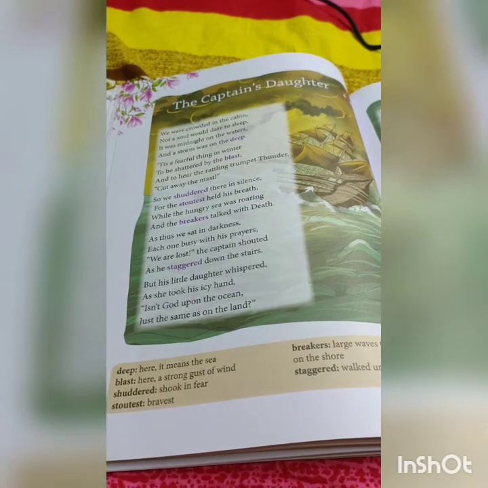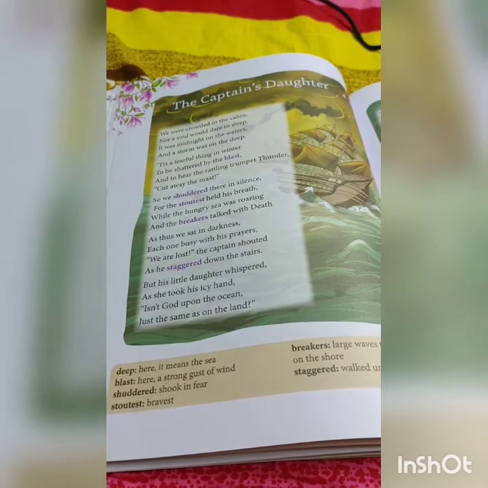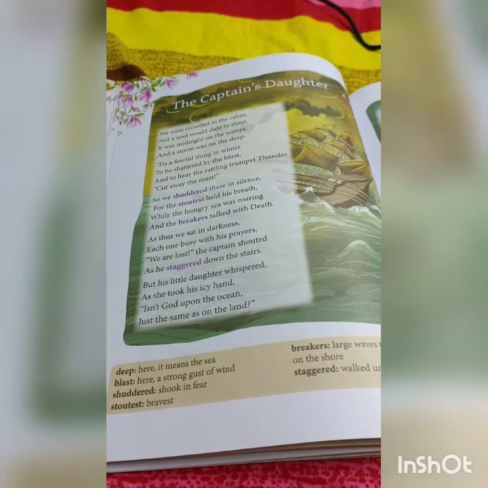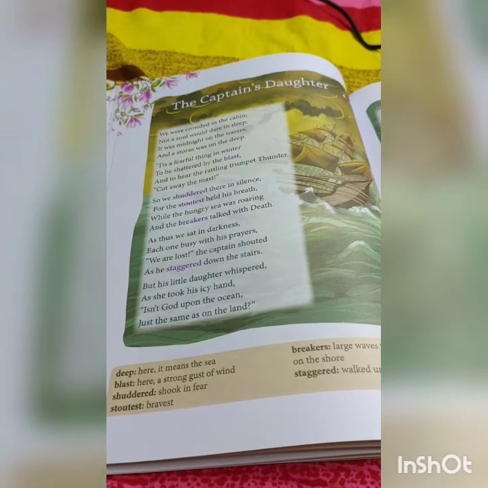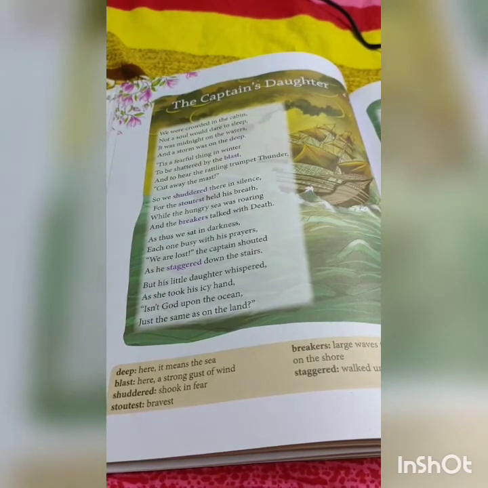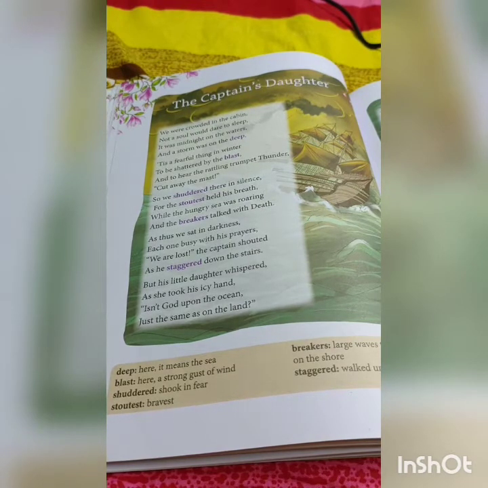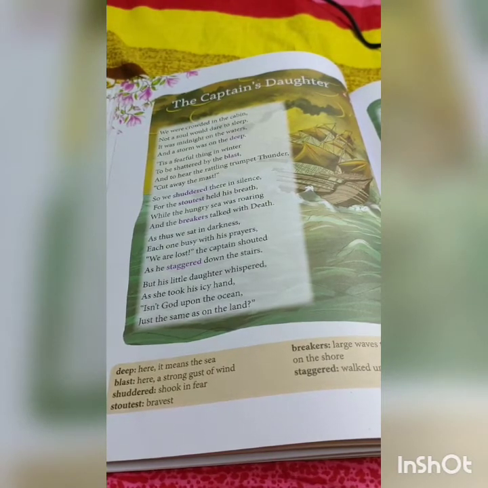Okay, so while the hungry sea was roaring, roaring means roar, like a tiger roars. It is the sound. Over here, if the sea was having thunder, was having a storm at that time, the waves that rise at that moment make sound. It becomes so fearful, so terrible, so strong that it makes sound. So it seems that the sea became hungry and it is roaring.